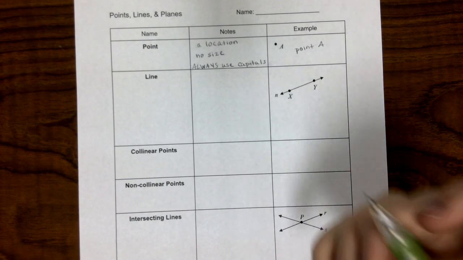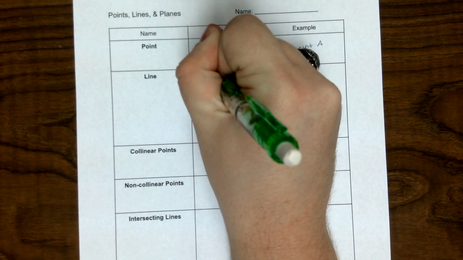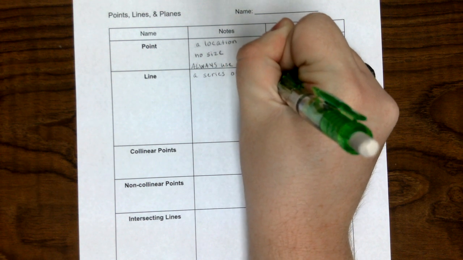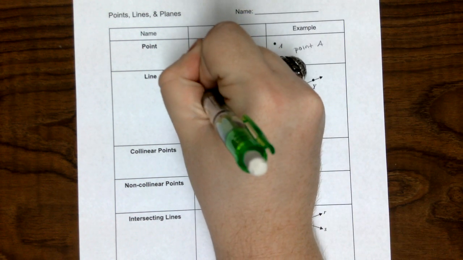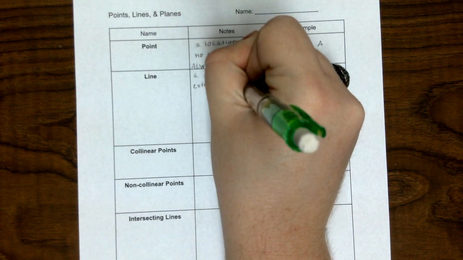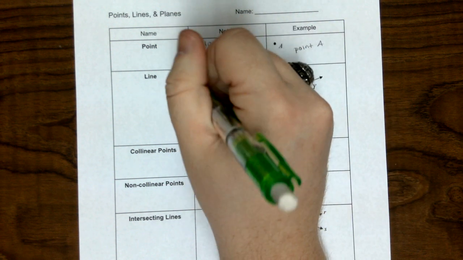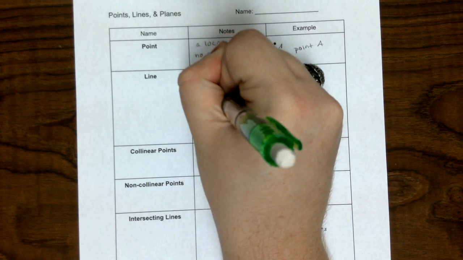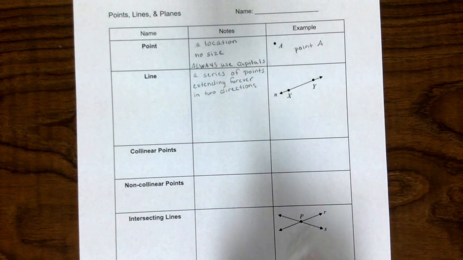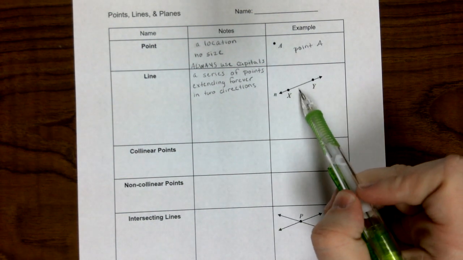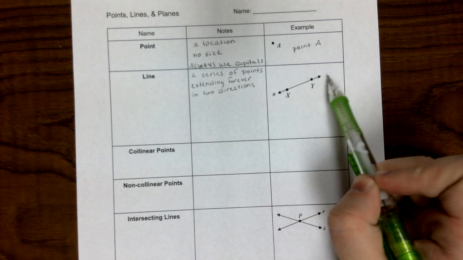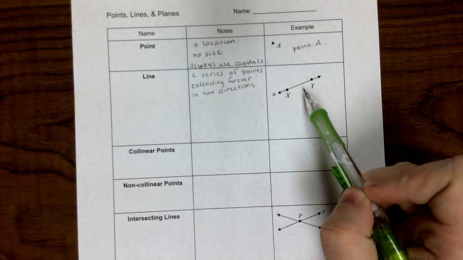Then we talk about a line. We can think of a line as a series of points extending forever in two directions. Okay. So kind of think about it on this line example I have over here. This line has infinitely many points on it. I've just picked out two of them. Okay, and I've labeled them for you.